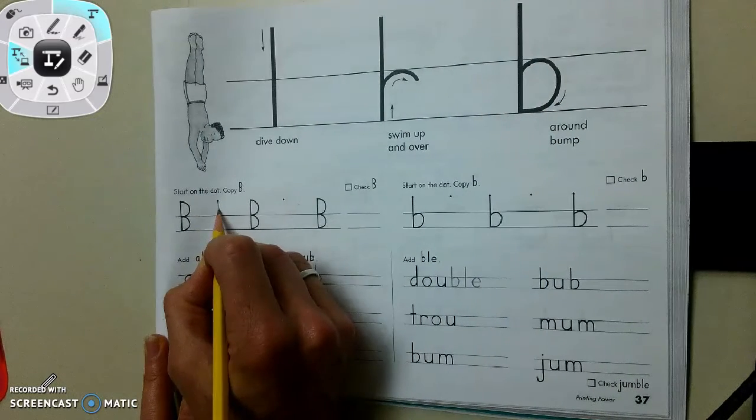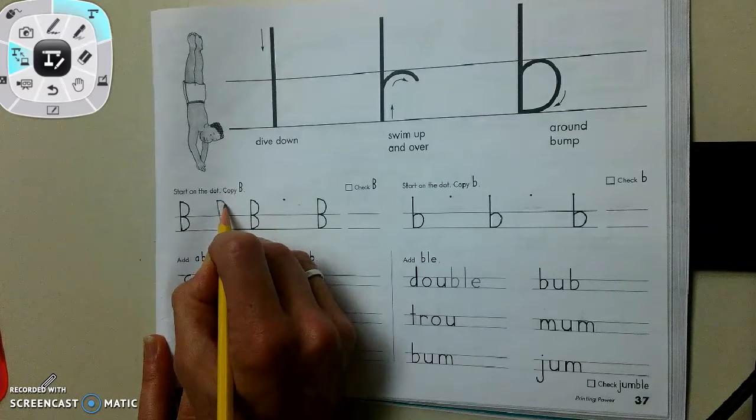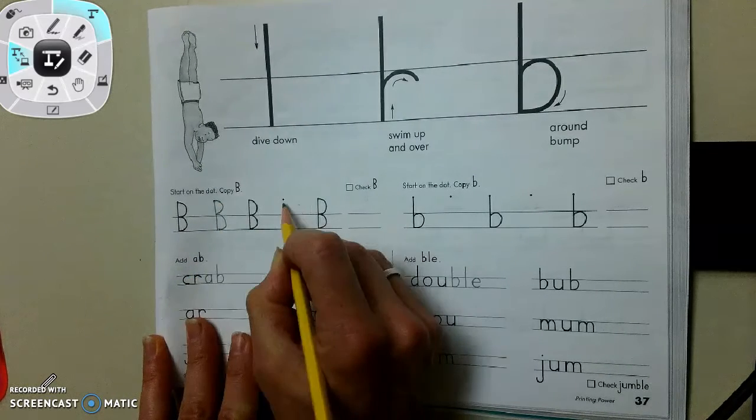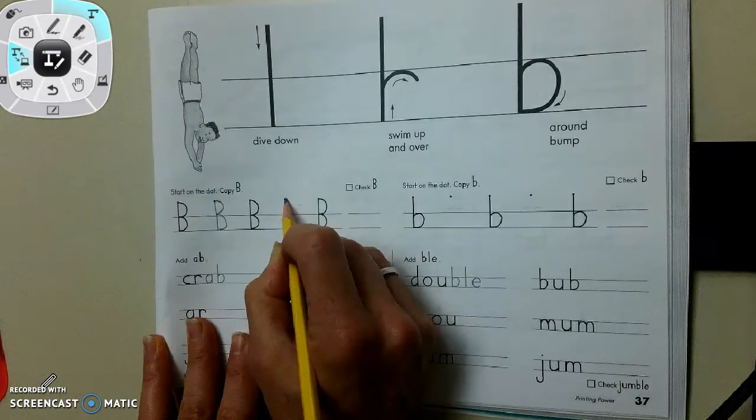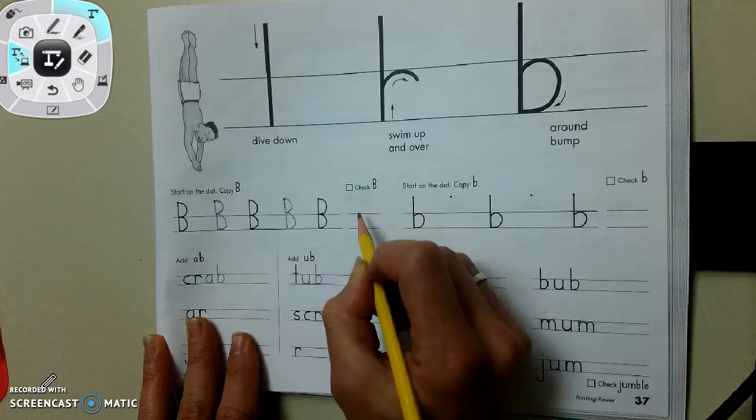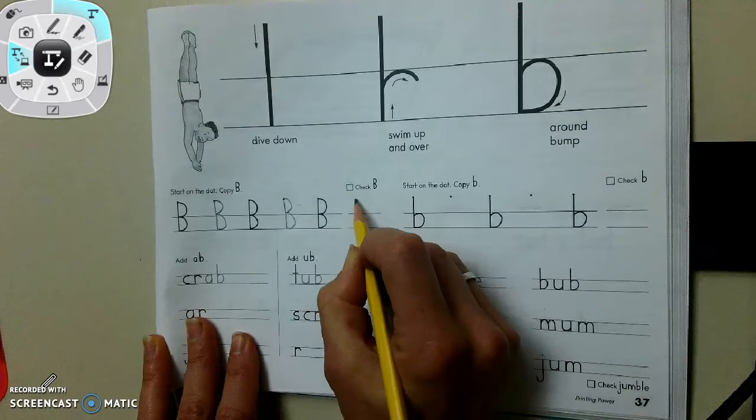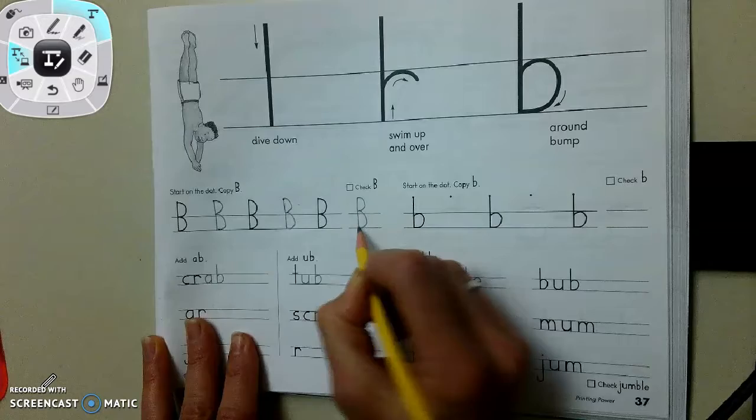Let's start with capital B practice. Frog jump, bump, bump. Down, frog jump, bump, bump. Down, frog jump, bump, bump.